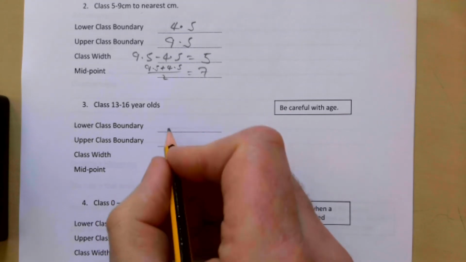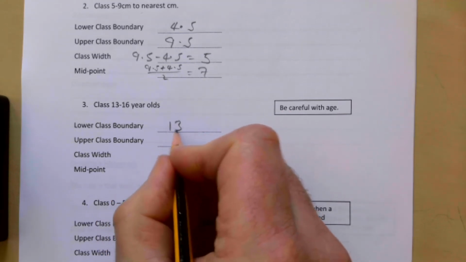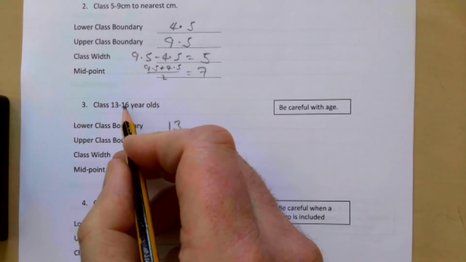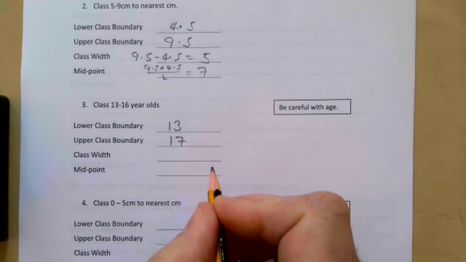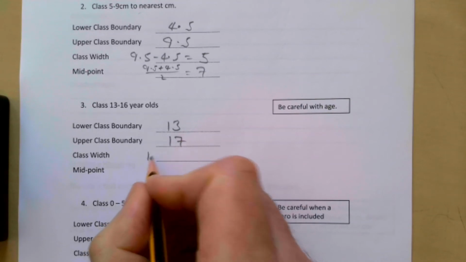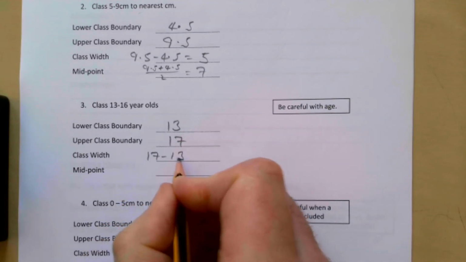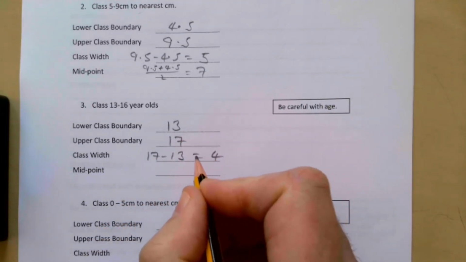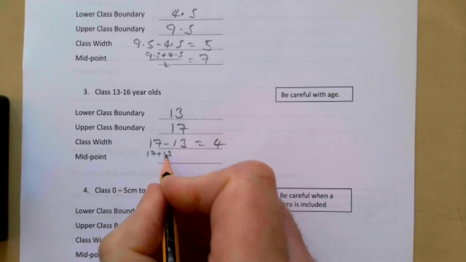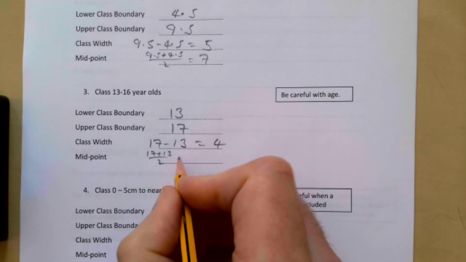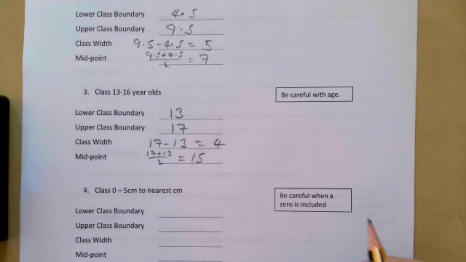So the lower class boundary here is 13. If you're 16, you're 16 all the way up until the day you're 17. So our upper class boundary then is going to be 17. Our class width, 17 take away 13, is going to be 4. And then our midpoint, 17 plus 13 over 2, gives us 15.